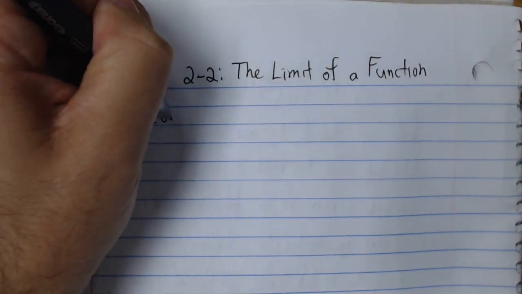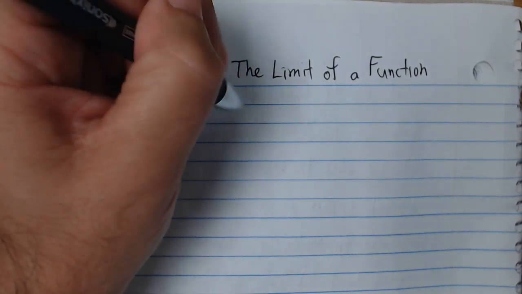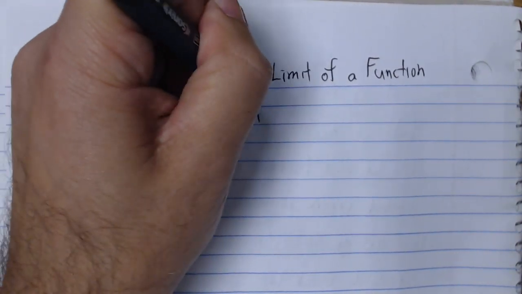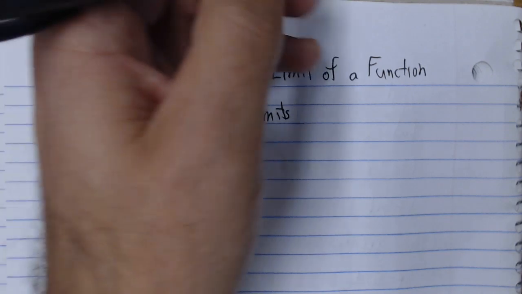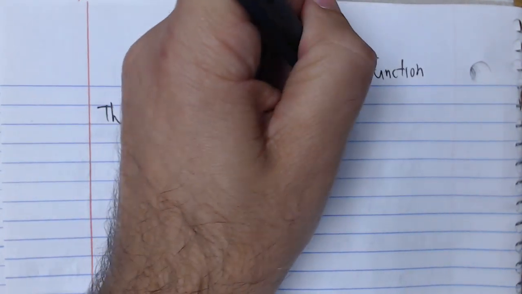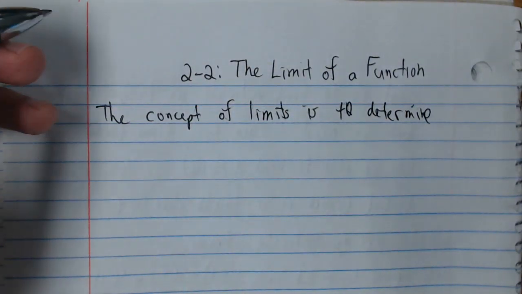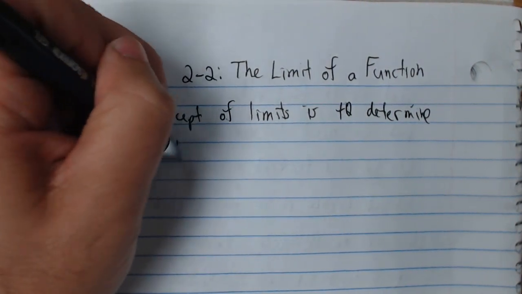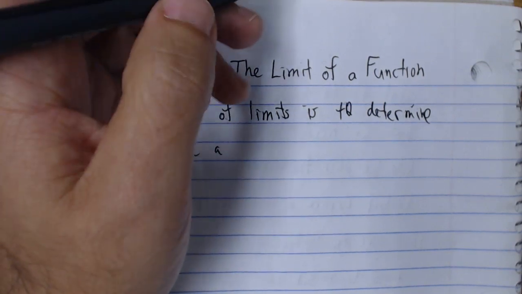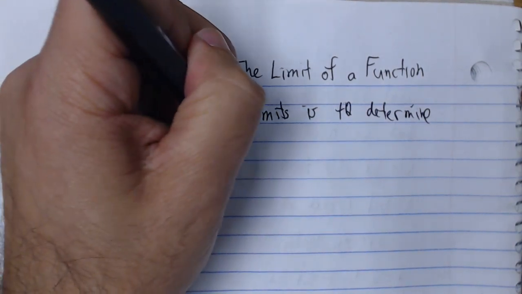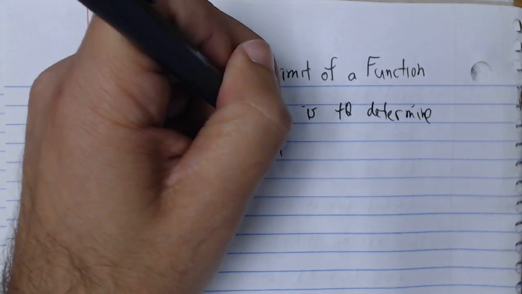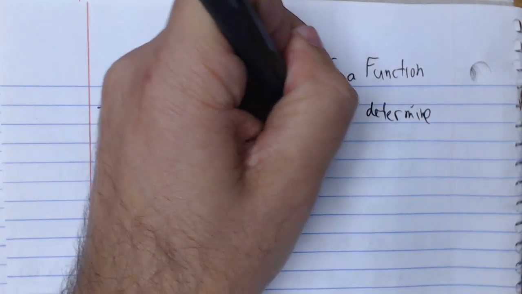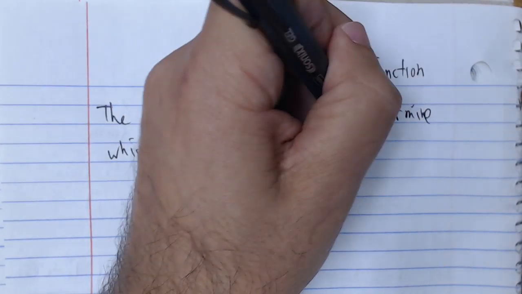So the concept of limits is to determine which value a function goes to as we approach.